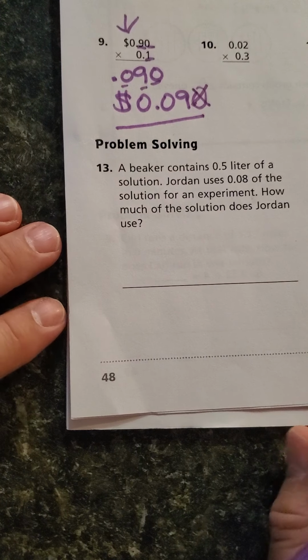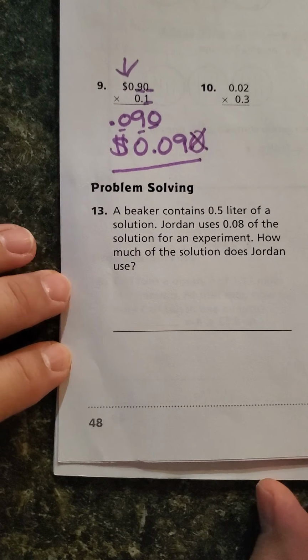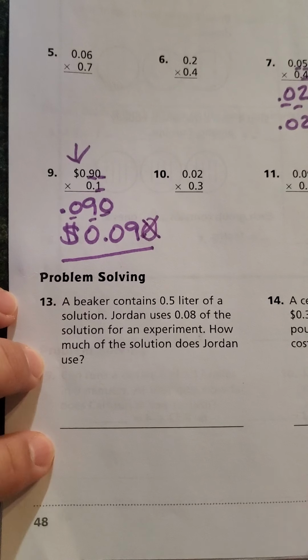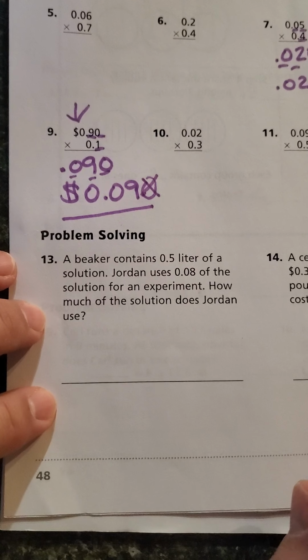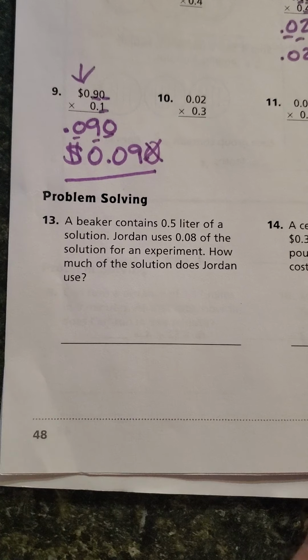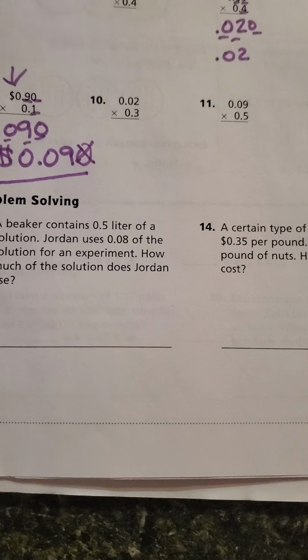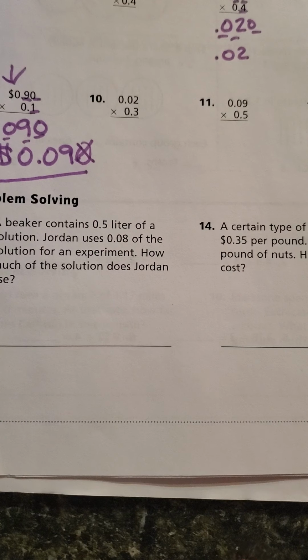So you're going to go ahead and finish this out for me. We did quite a few of them together. You really only need to do questions 3 through 6, 8, 10, 11, 12, 13, and 14. So once again, this was week 6, Wednesday's assignment. Zeros in the product, page 47 and 48.